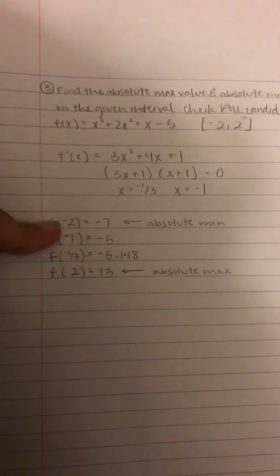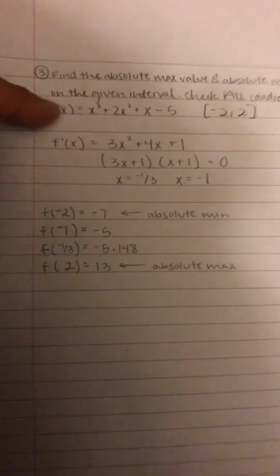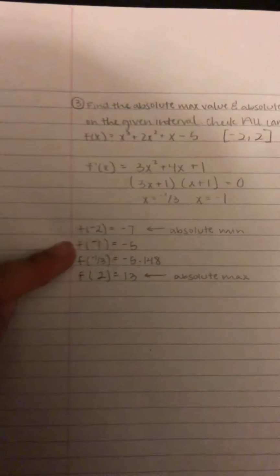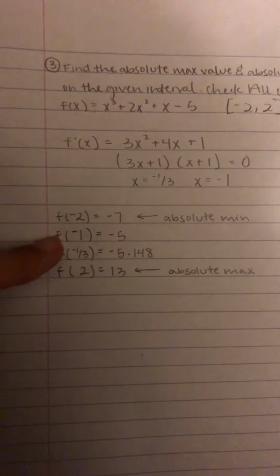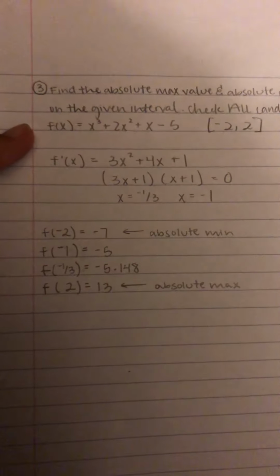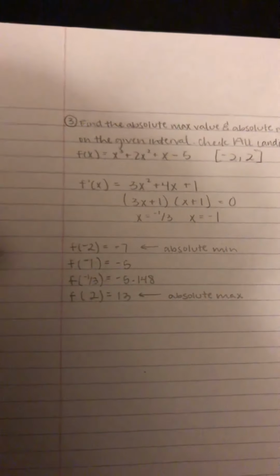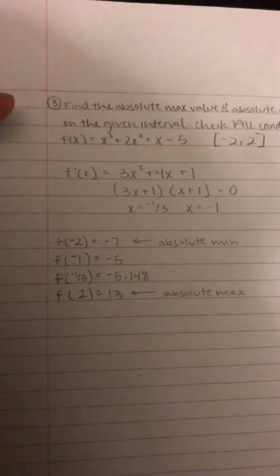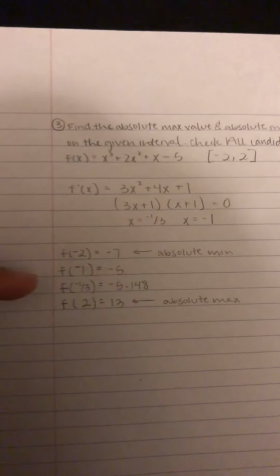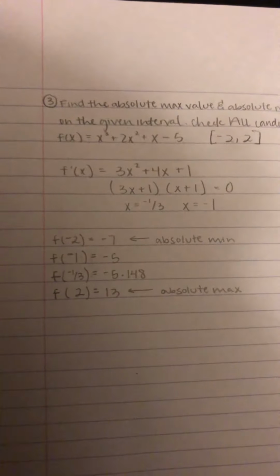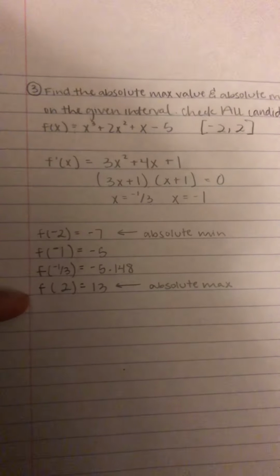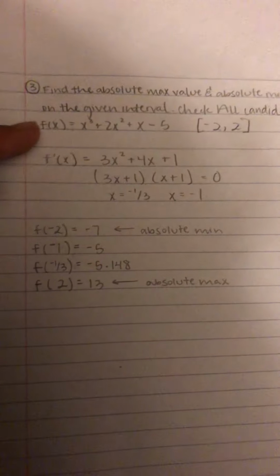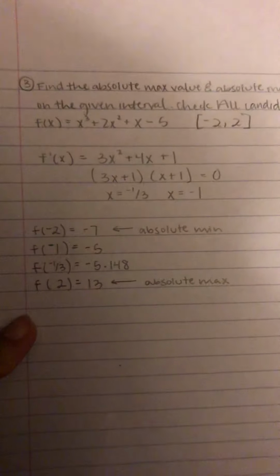So when you do f of negative 2, you plug it in, it gives you negative 7. And then when you do f of negative 1 into the original equation, it gives you negative 5. And then when you do f of negative 1/3 into the equation, it gives you negative 5.148. And then when you do 2 into the original, it gives you 13.